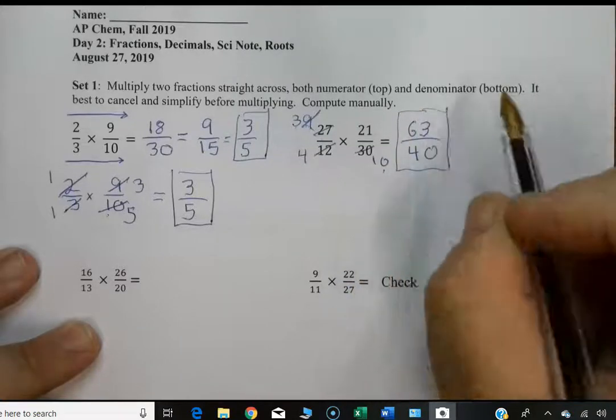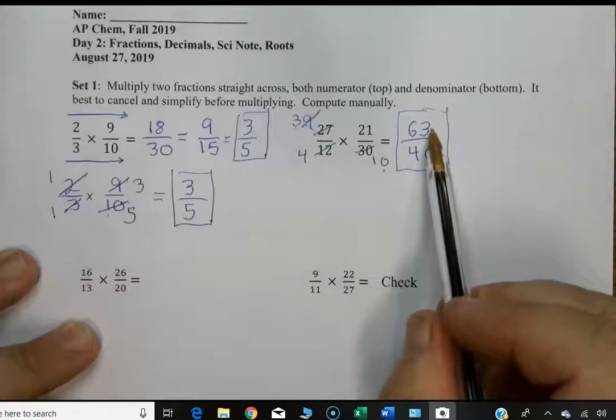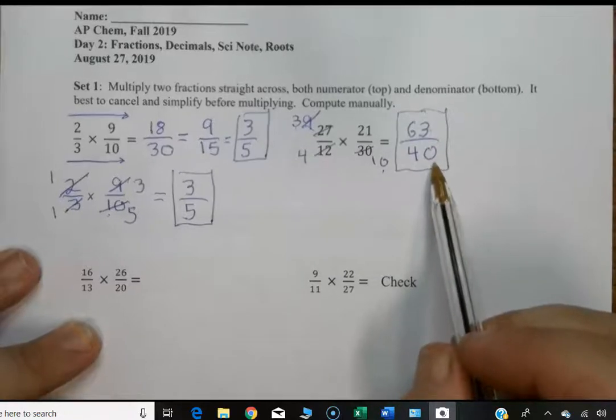Now this is called an improper fraction when the number on the top, the numerator, is bigger than the denominator.